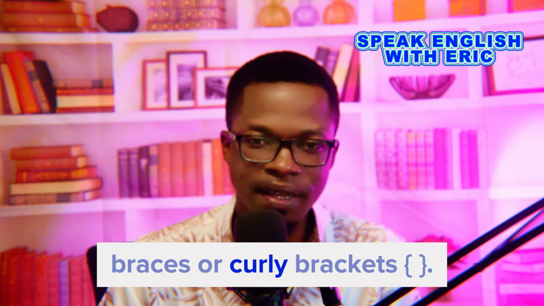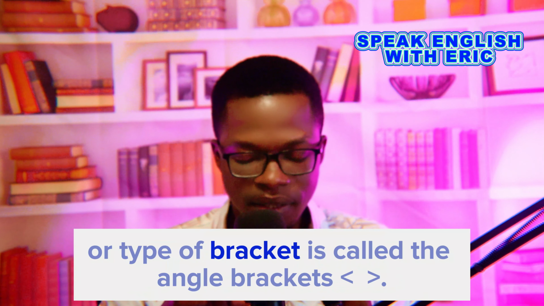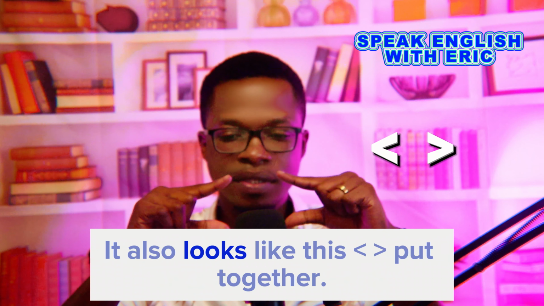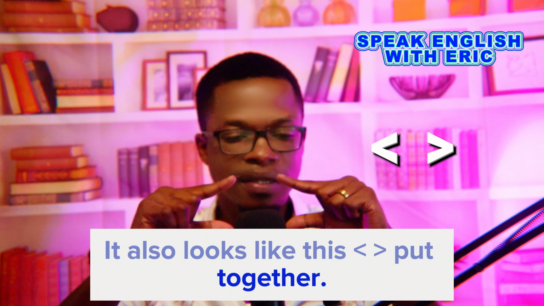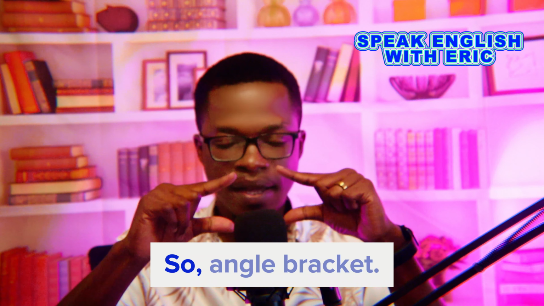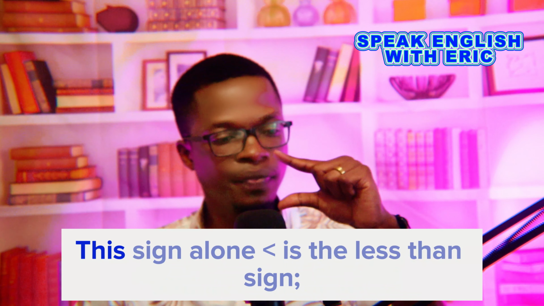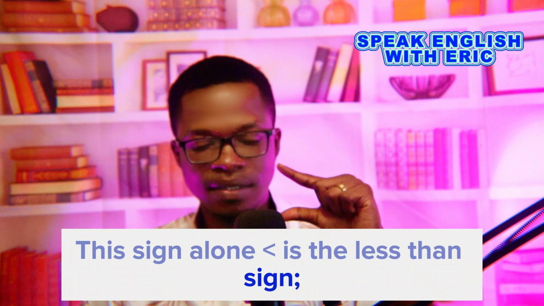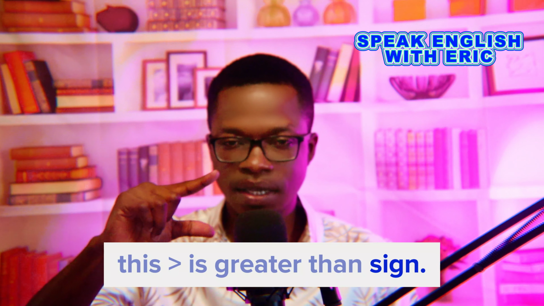Now, the fourth type of bracket is called the angle bracket. It also looks like this put together. So this sign alone is the less than sign. This is the greater than sign.